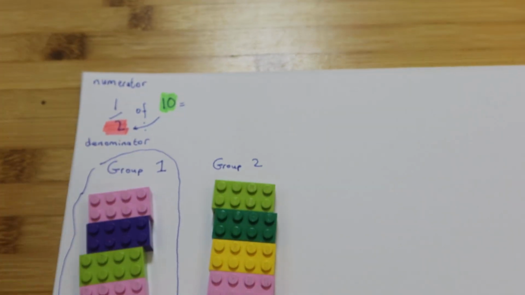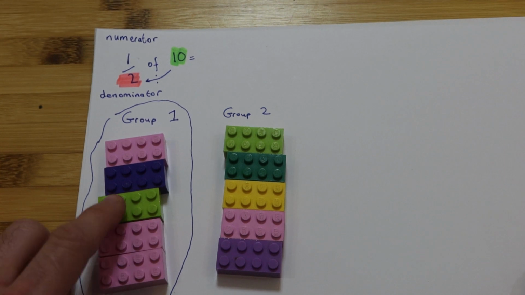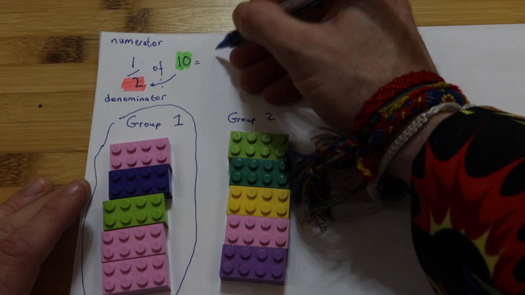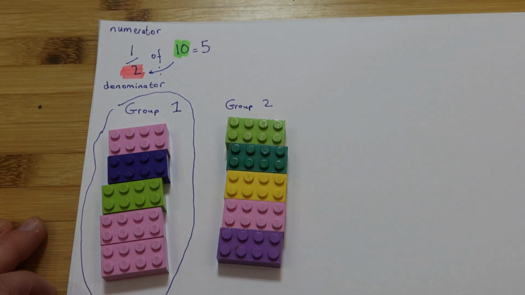Okay, so how many is in one group? So let's count them. Let's count them. So we've got 1, 2, 3, 4, 5. Excellent. Okay, so that is how we do that. Okay, as easy as that.